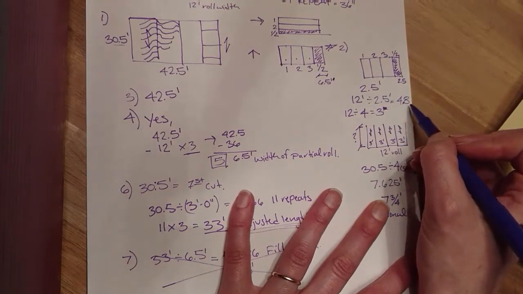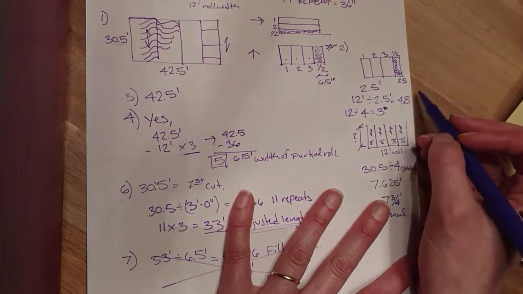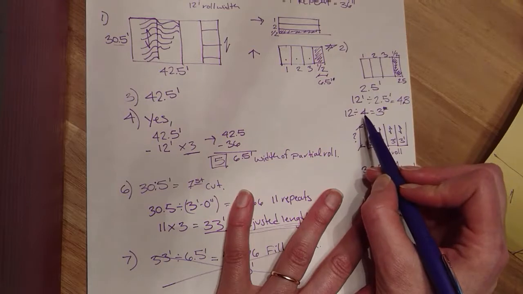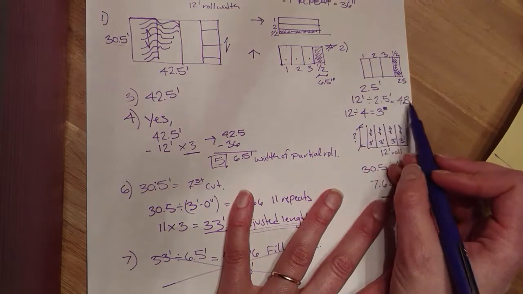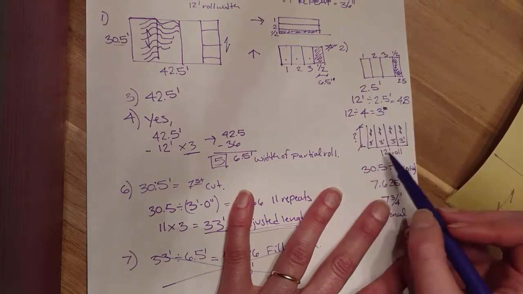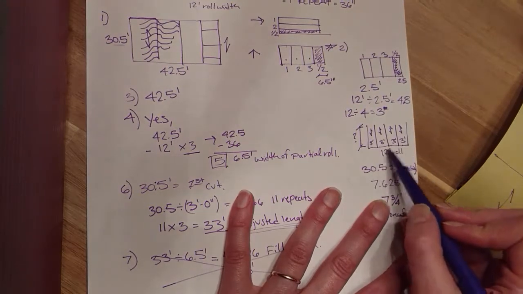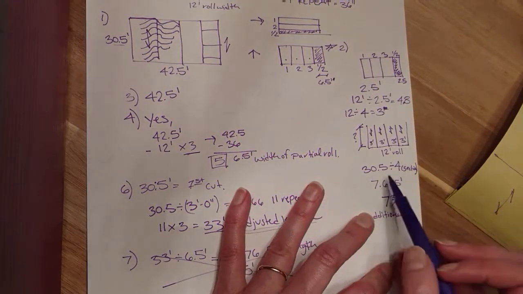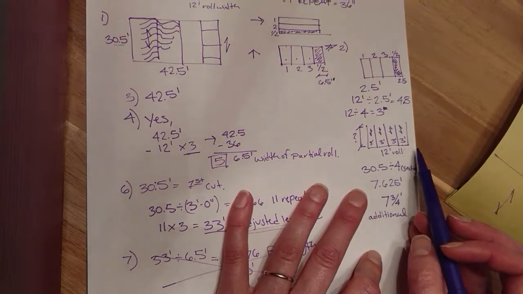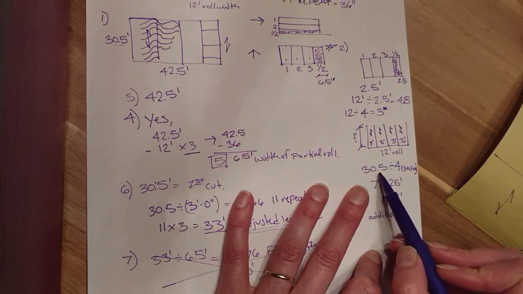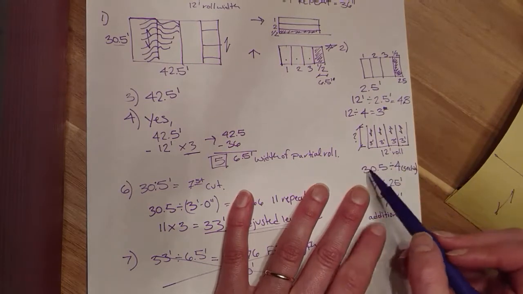We have to round down, right? Because if we rounded up, we would end up with bare floor. So if we say 12 divided by 4, 4 widths, that would be 3 feet. So we would get 4 widths here of 3 feet each in a 12-foot roll. Okay, I hope you understand that.